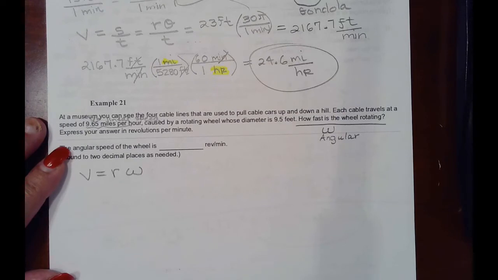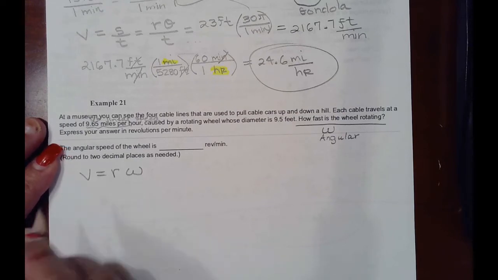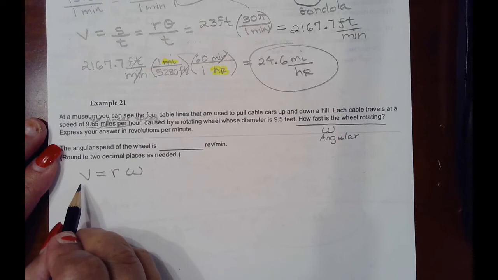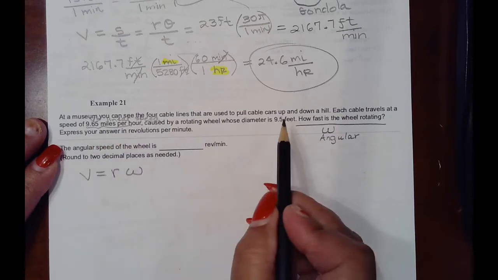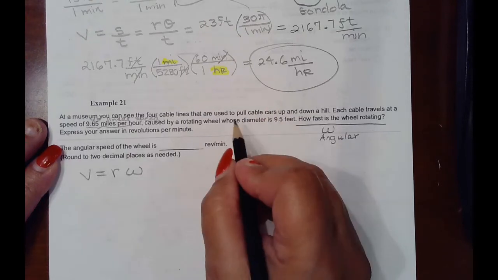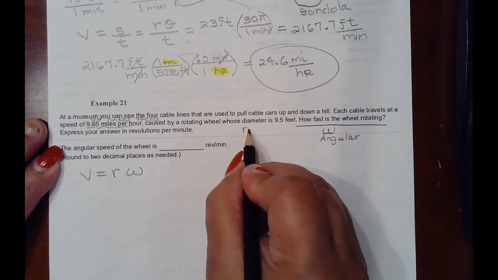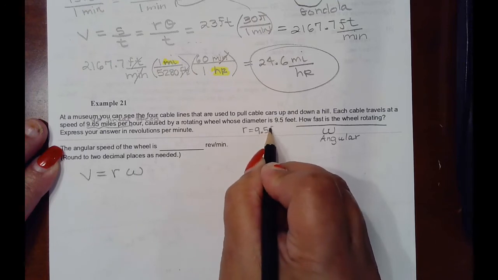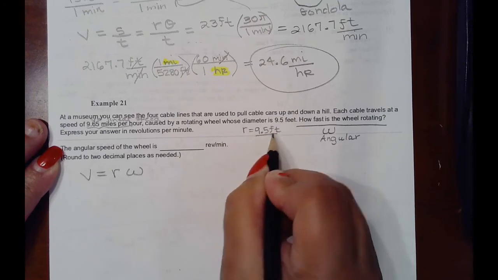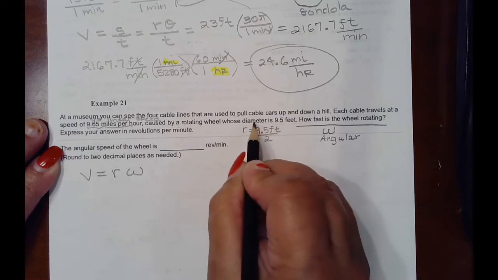Okay, so I believe you were given a linear speed of 9.65 miles per hour, but then the radius is going to be half of this 9.5 feet, so divided by 2, because that's the diameter.